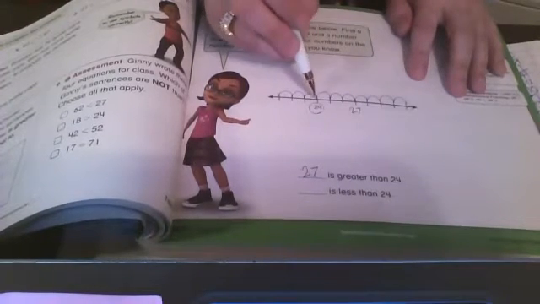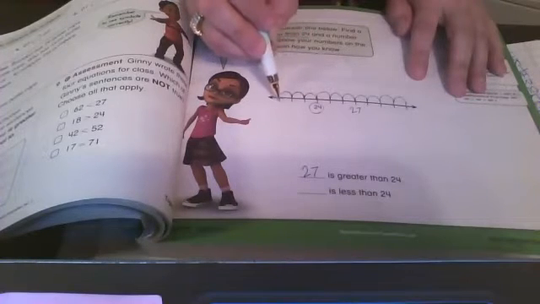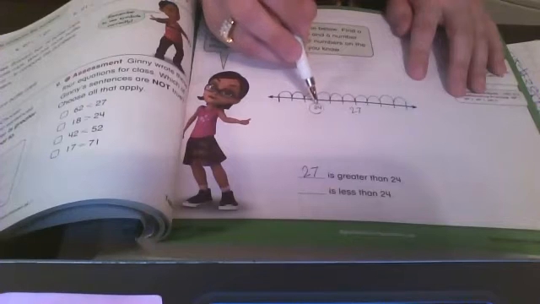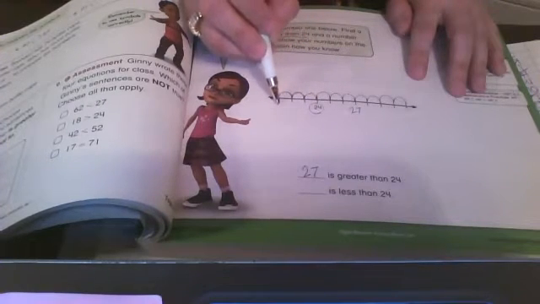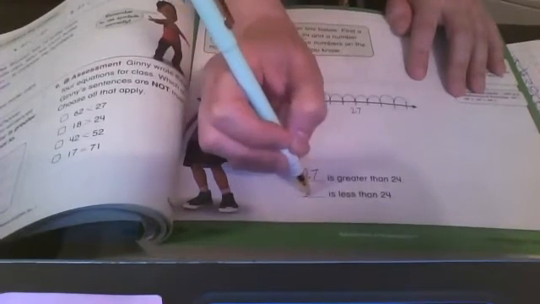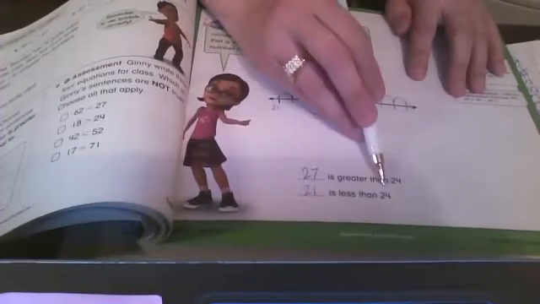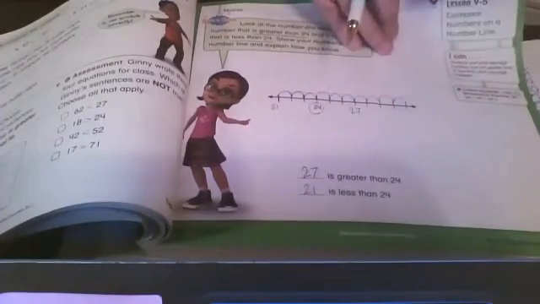So let's go ahead and jump back 3 spaces. 1, 2, 3. We would land here, which would take us from 24 to 23 to 22 to 21. And 21 is less than 24. Okay, well, let's turn the page and we're going to get some more practice comparing numbers on a number line.